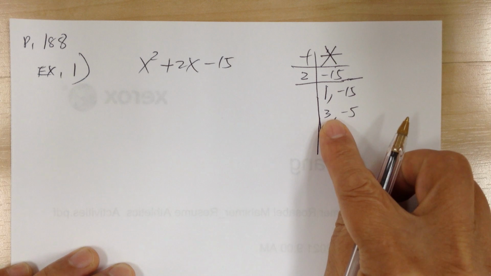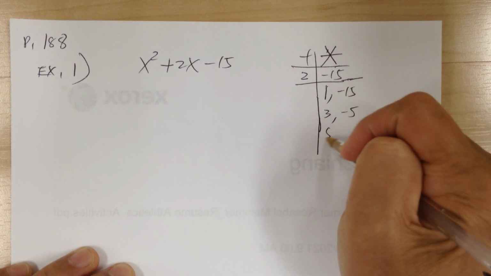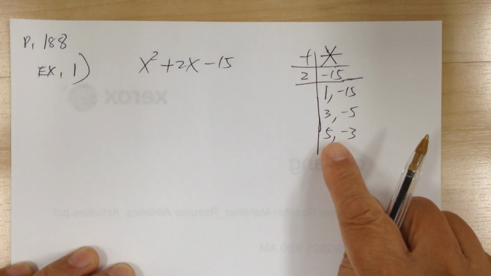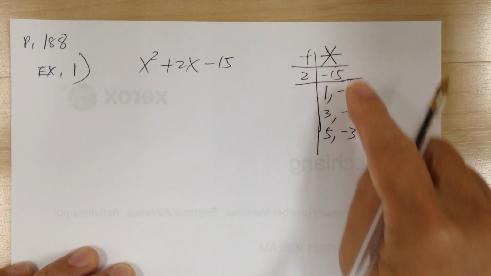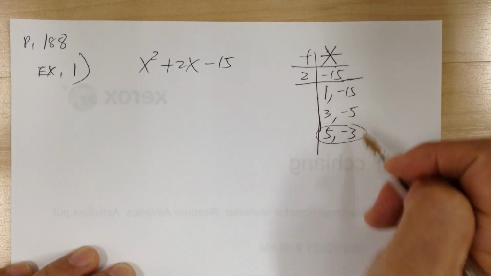Now when you get over here, you know that when you add, this will give you negative 2. So you have to just switch the sign. So 5, negative 3. Right, 5 times negative 3 gives you negative 15. So when you multiply, you get that. When you add, you get that. So this is the correct combination.